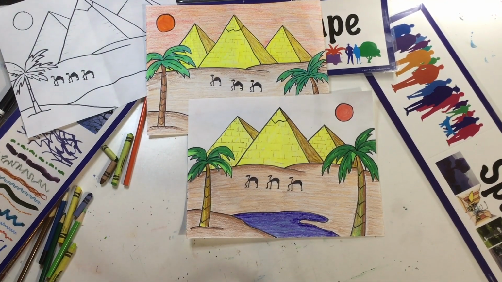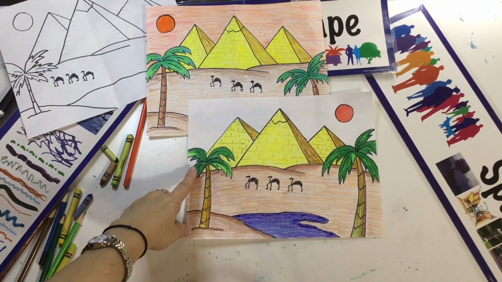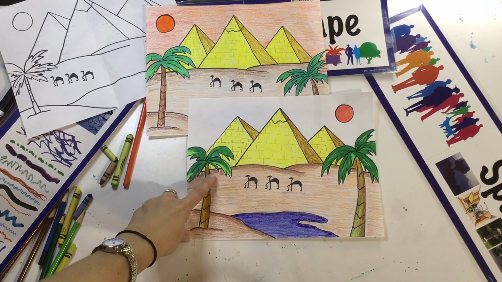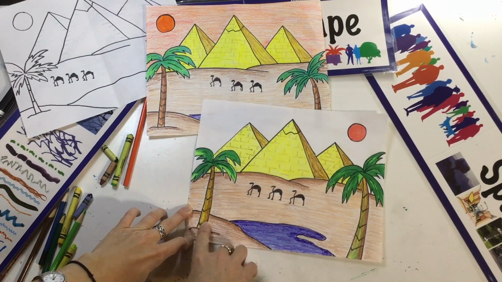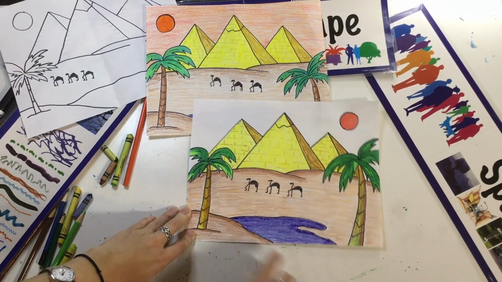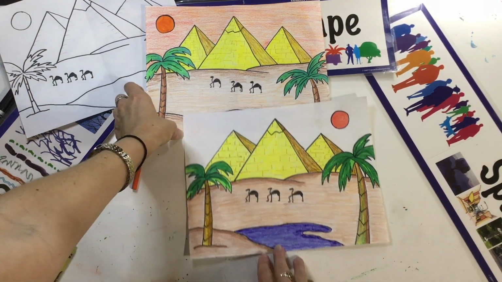Okay, friends, how'd it go with your color on your tree? The green, two kinds of green, or maybe green and yellow. The tree trunks, you're going to put a dark side and then a light side, layering colors there. The last thing we're going to do is the sky.